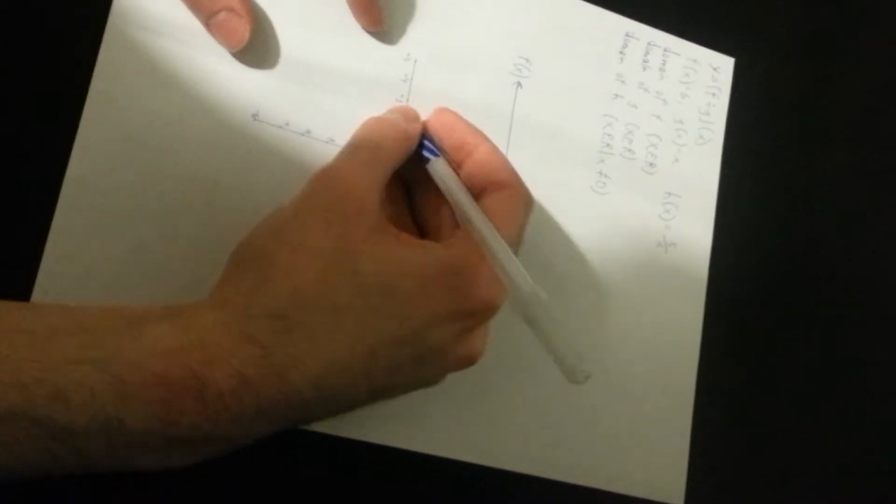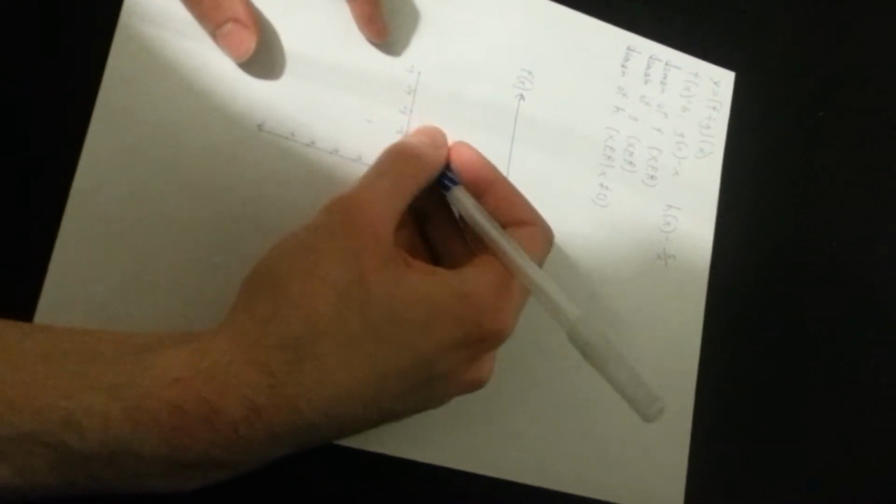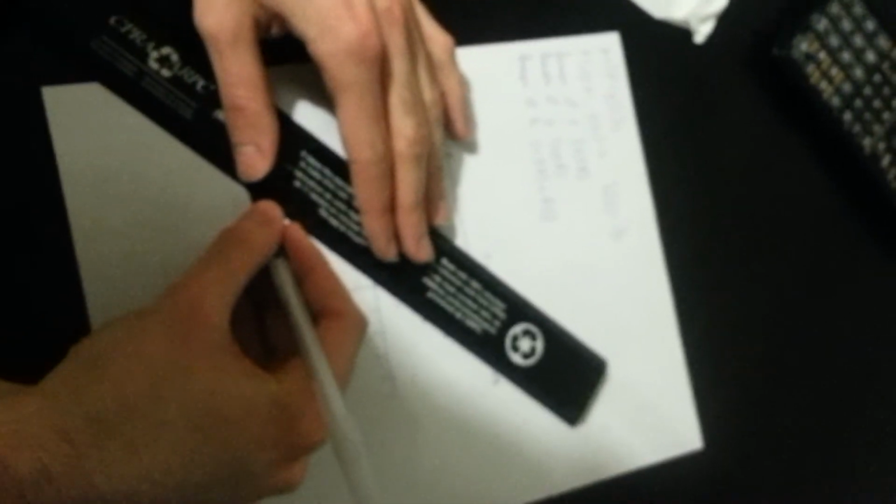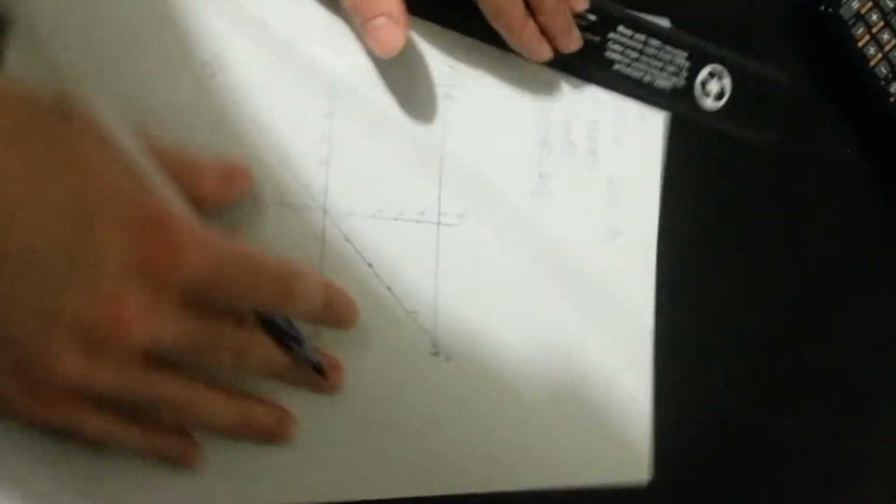Same thing with the negatives. Negative 1 to negative 1, negative 2 to negative 2, negative 3 to negative 3, negative 4 to negative 4, and of course negative 5 to negative 5. Now we're just going to draw a straight line through that. And this is your g of x line.